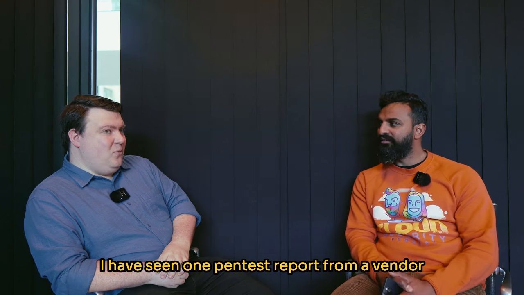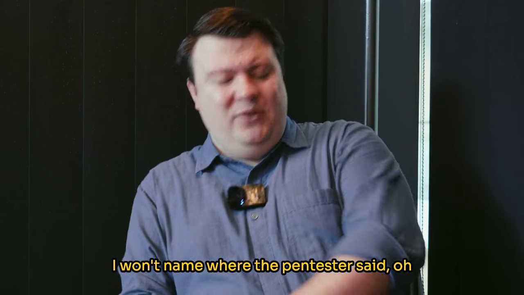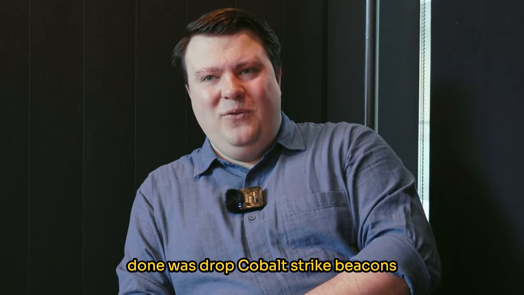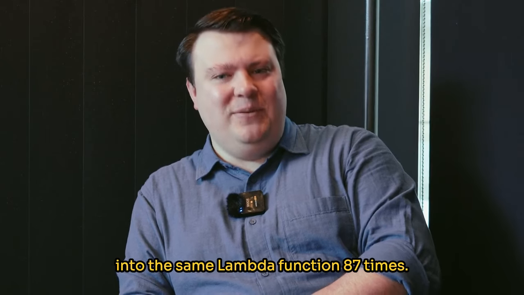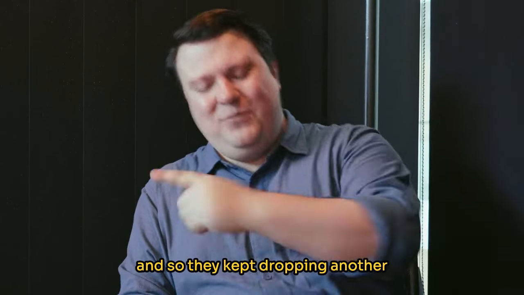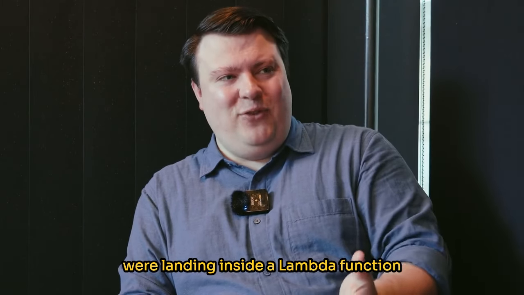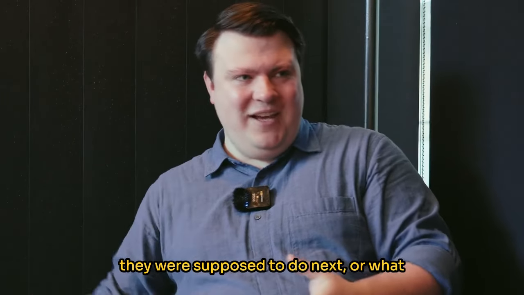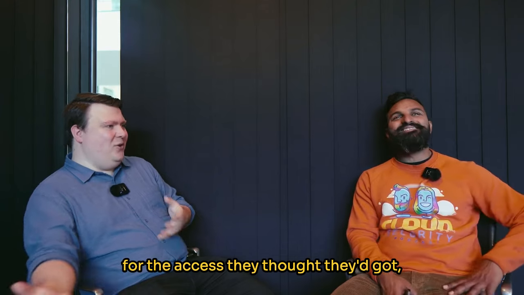I have seen one pen test report from a vendor I won't name where the pen tester said, oh yeah, we got 87 shells in your environment. And it turns out what they'd done was drop Cobalt Strike beacons into the same Lambda function 87 times because the function kept dying and so they kept dropping another beacon and around they went. They didn't understand they were landing inside a Lambda function and therefore didn't understand what they could do next or what that meant for the access they thought they'd got.